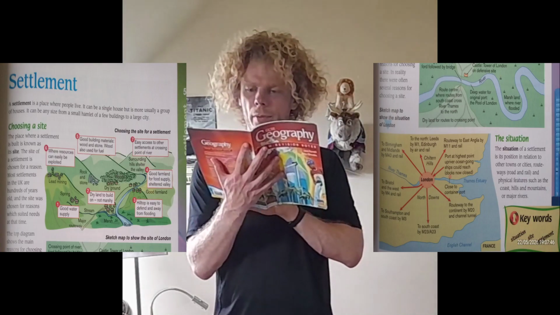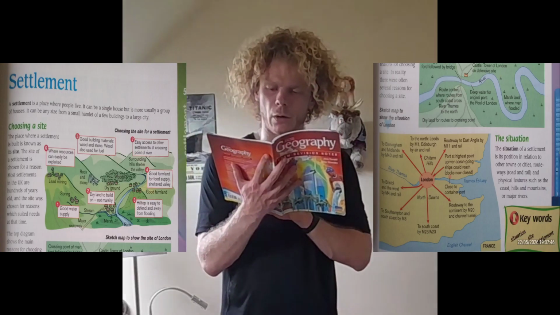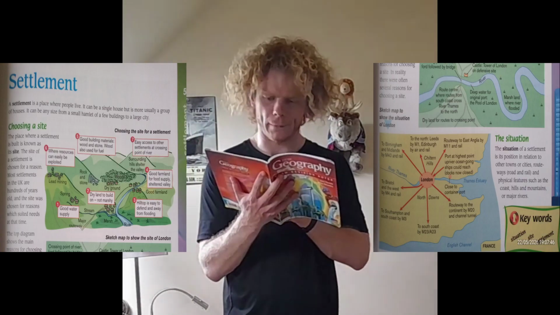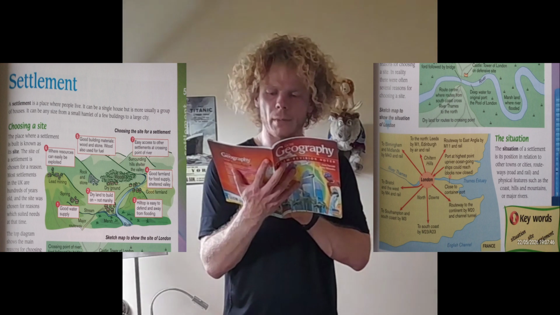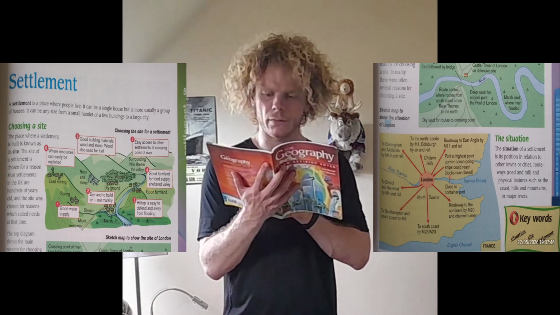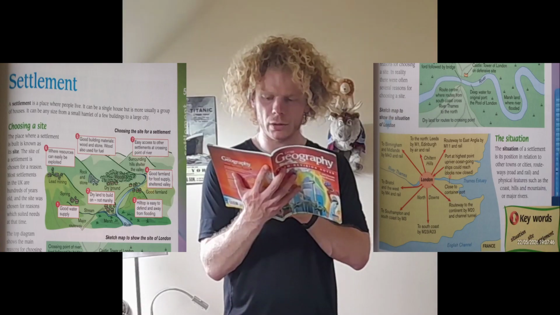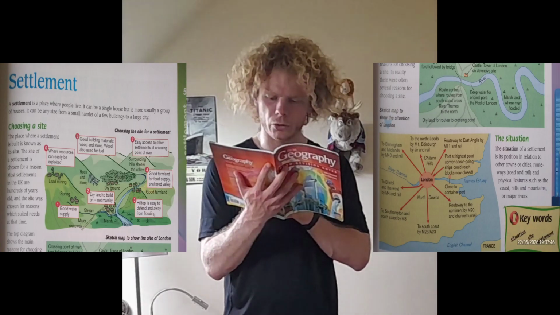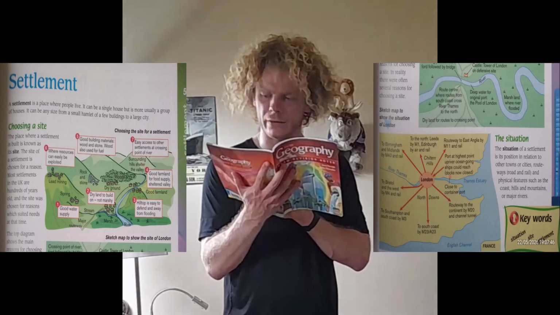Choosing a site. The place where a settlement is built is known as the site. Okay. The site of a settlement is chosen for a reason. Most settlements in the UK are hundreds of years old, and the site was chosen for reasons which suited needs at that time.